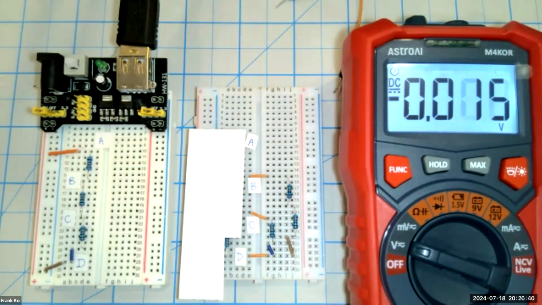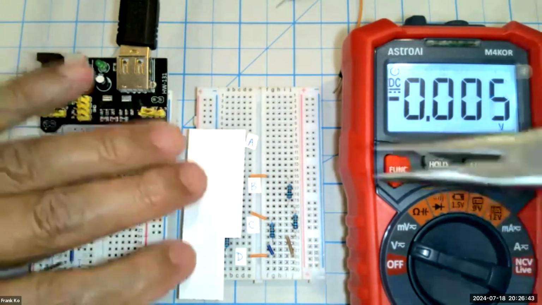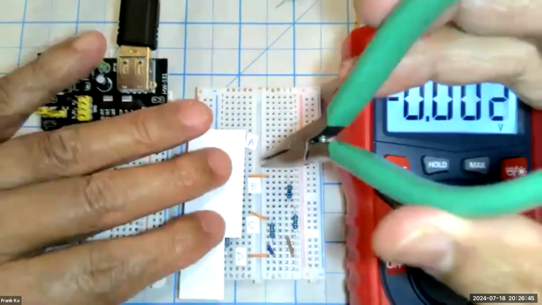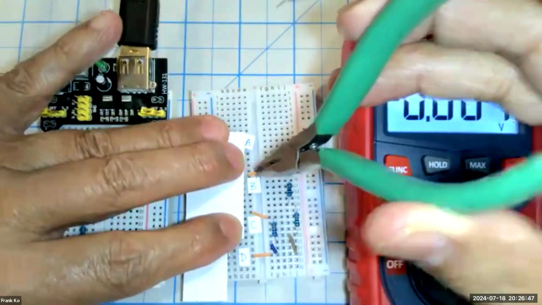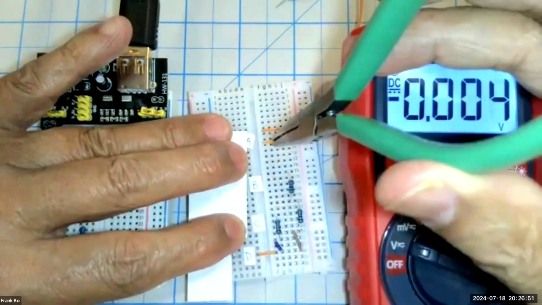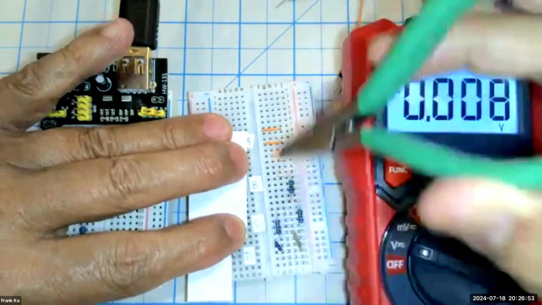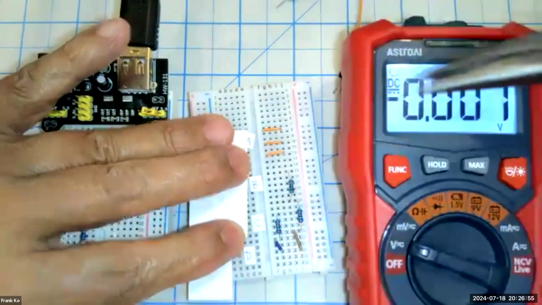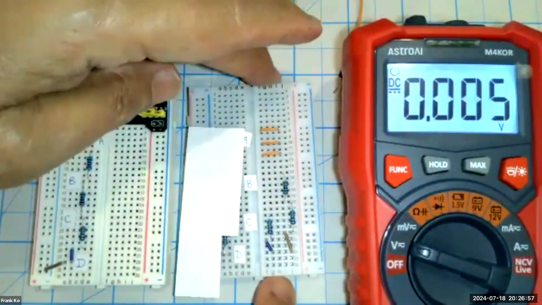So for me to be able to do this, what I need to do is momentarily pull out the jumper here, park it, pull out this jumper, and park it, pull out this jumper, and park it. I still need to connect the 2 boards together.